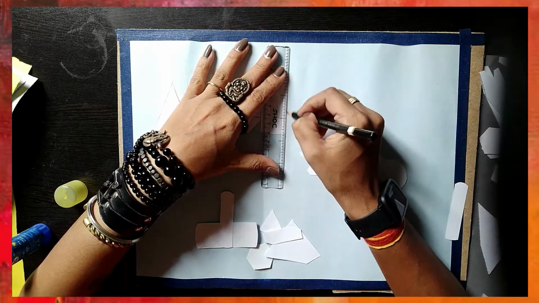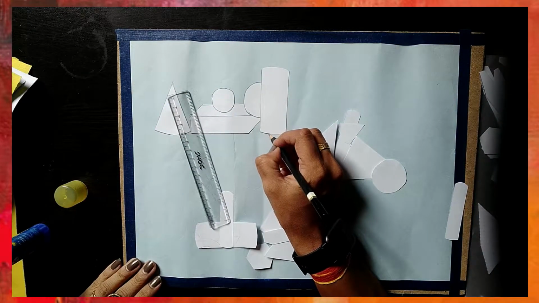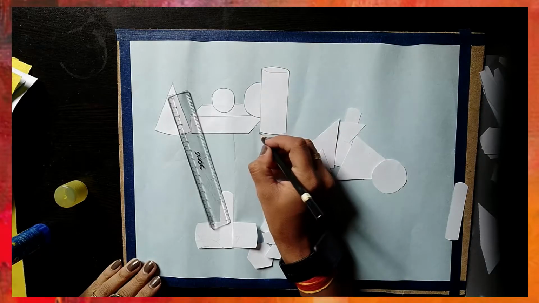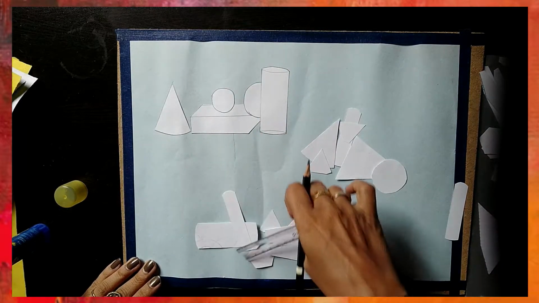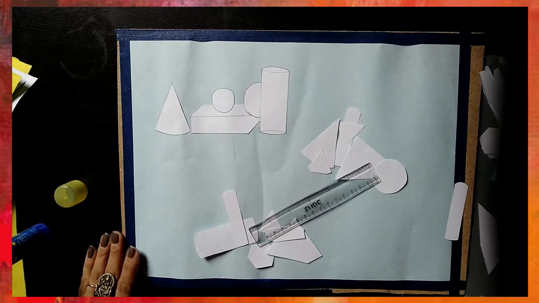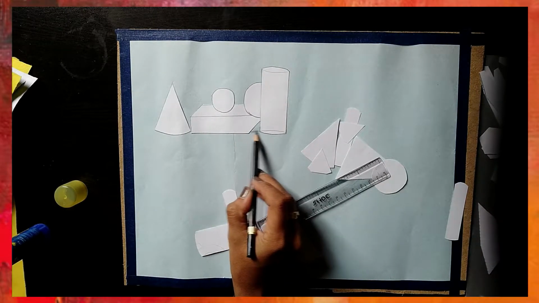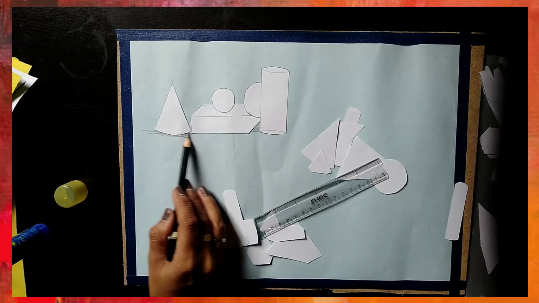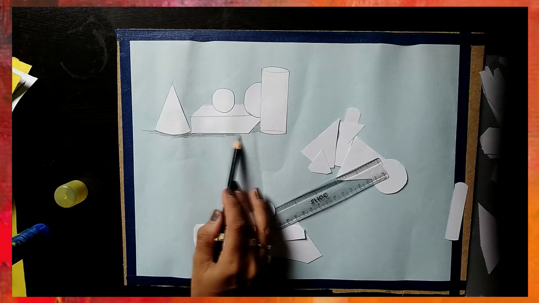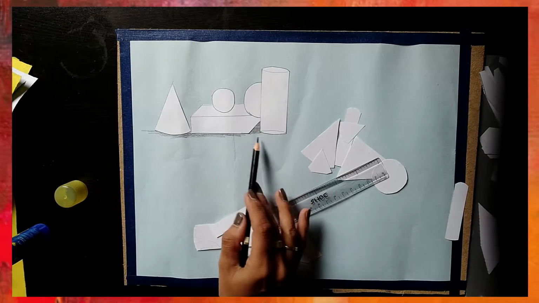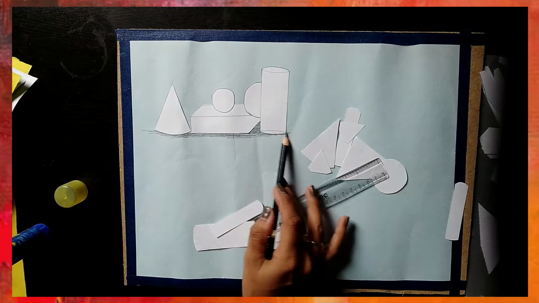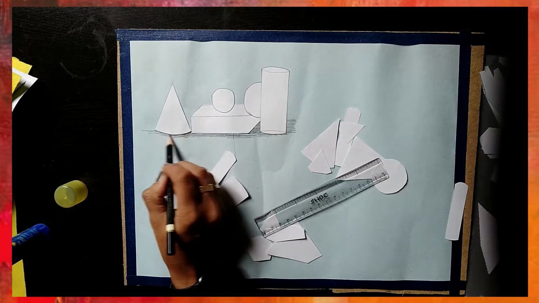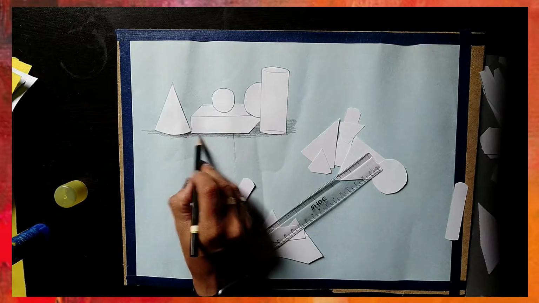Now while drawing, we just need to keep in mind that we should focus on what we will be able to see. Now over here, what I'm going to do is just add a little bit of shading with my HB pencil, not going into detailed shading, just to give an idea. This is where my ground level is, or a table, or whatever we want to consider it to be. Like basically the place where my objects are kept.